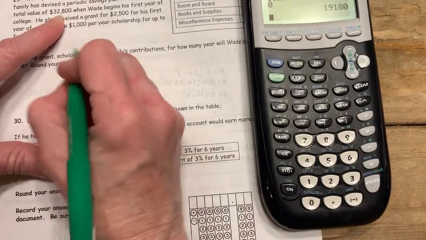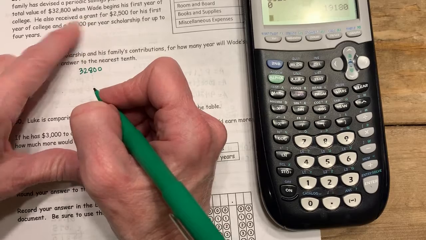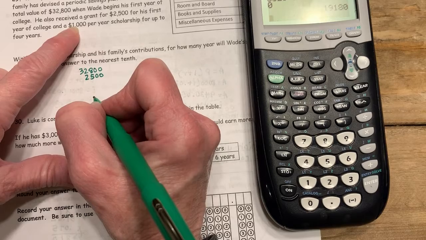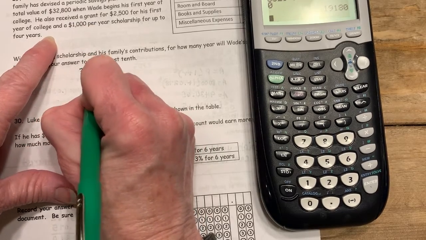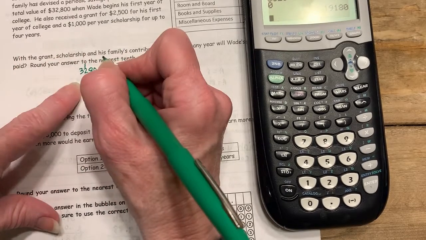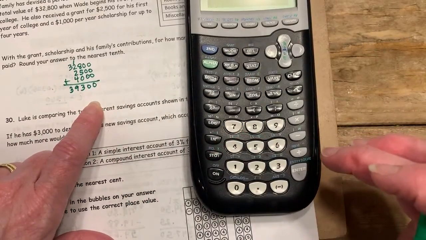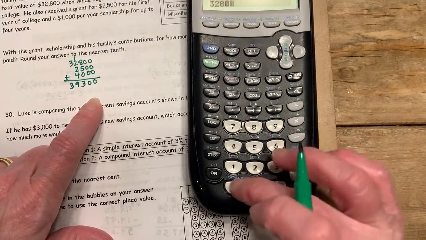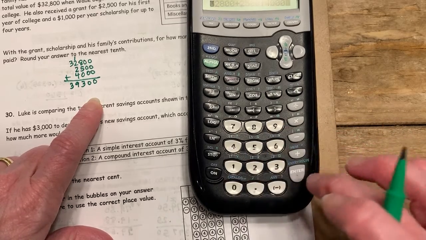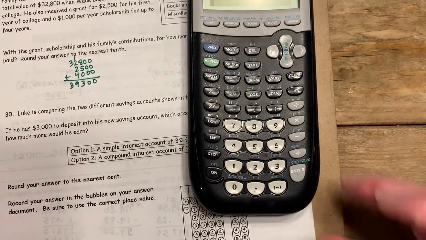All right, so then I want to find out how much money he's going to have. So he's got $32,800. Need to add that. He's getting a grant for the first year, so he has $2,500, and he has a $1,000 per year scholarship for 4 years, so that would be $4,000. Okay, so that's 0, 0, 13. That would be 9. 3. Again, look, I'm doing it again. I'm using my brain. 32,800. Let's check it. Plus 2,500 plus 4,000 is $39,300. Oh, that's what I got.